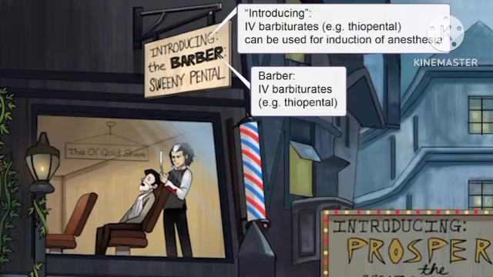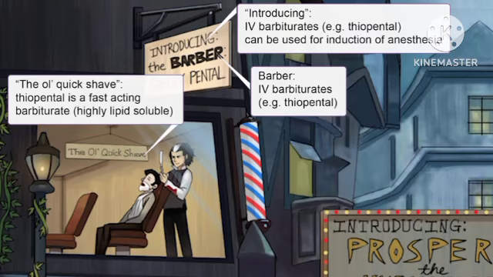Back at our barbiturate barbershop sketch, we called thiopental the ol' quick shave, and that's because it's an ultra-short-acting barbiturate used for induction during rapid sequence intubation. Thiopental is highly lipid-soluble and immediately enters the CNS to take effect. Just think of Sweeney Pentel here about to courteously and safely shave his next victim, or patron.